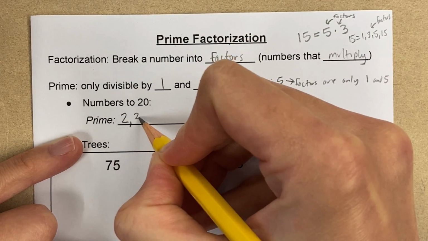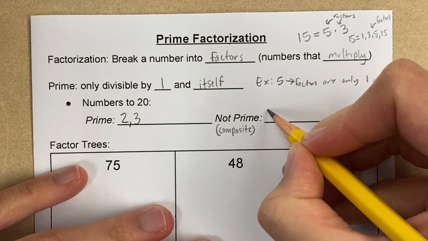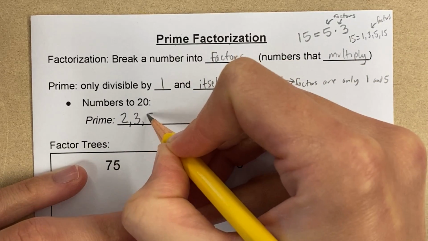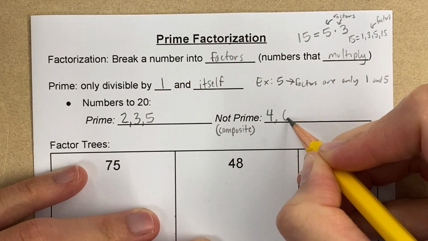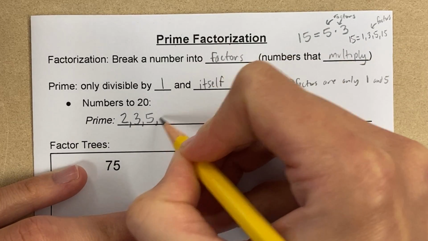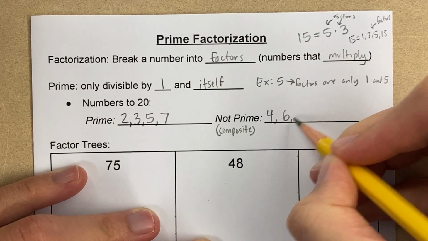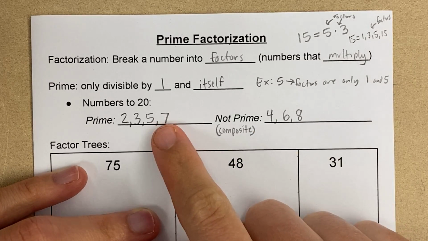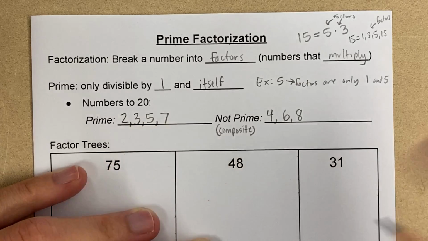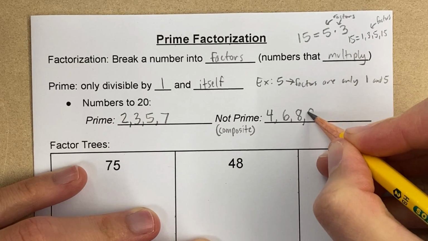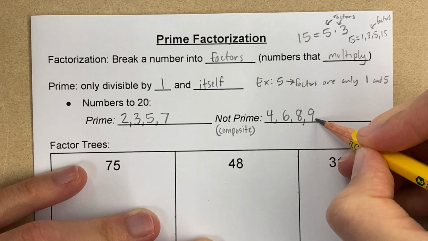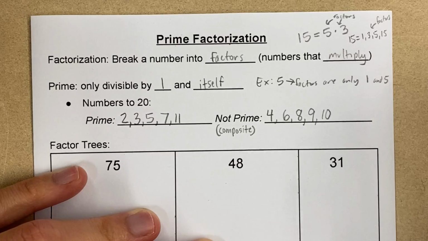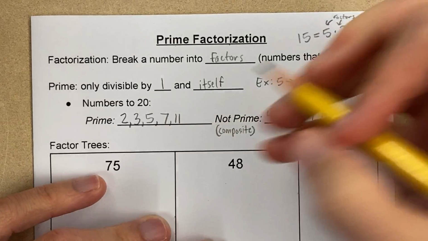Okay, 3 is prime because it's only divisible by 1 and 3. 4 is not prime because it can be divided by 2. 5 is prime. 6 is not prime because I can do 3 times 2 and get 6. 7 is prime. 8 is not prime because it can be divided by 2 and 4. Now, you might be tempted to put 9 over here because you may have noticed that these are all the odd numbers. However, 3 times 3 is 9, and therefore it is not prime. Neither is 10 because 5 times 2 is 10. 11, though, is prime because the only thing I can multiply and get 11 is 11 and 1.